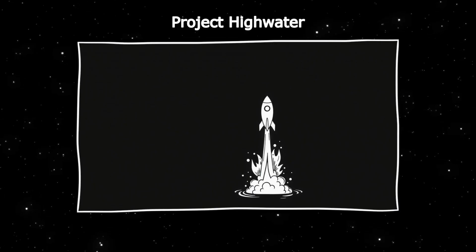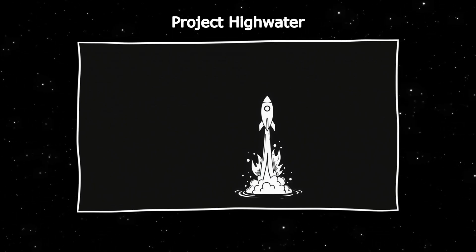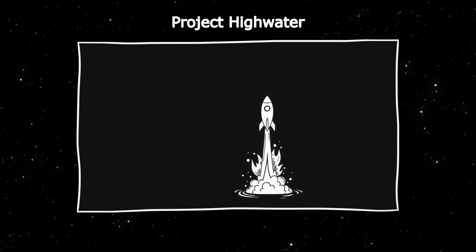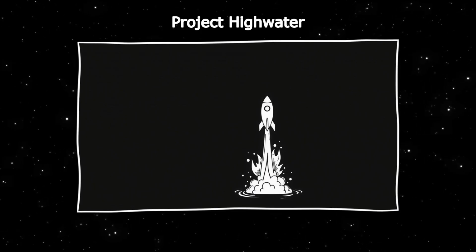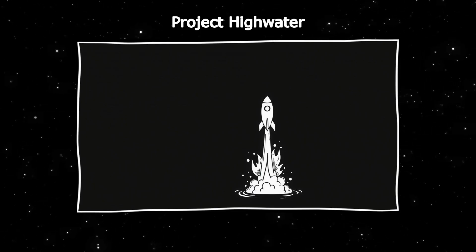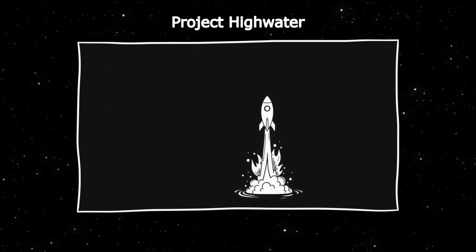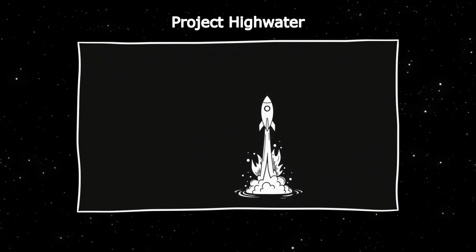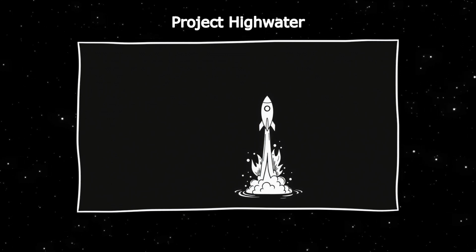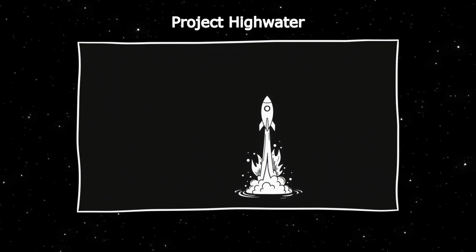Initiated in the late 1950s, Project Highwater was part of a series of experiments conducted by engineers and scientists at renowned aerospace companies as well as government laboratories. The primary goal of this project was to explore the effects of using water as a form of fuel or propulsion, specifically focusing on the means of creating explosive reactions in space.